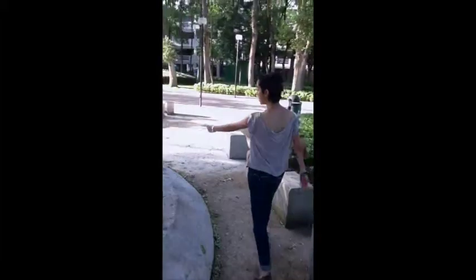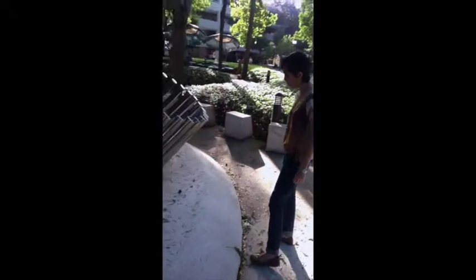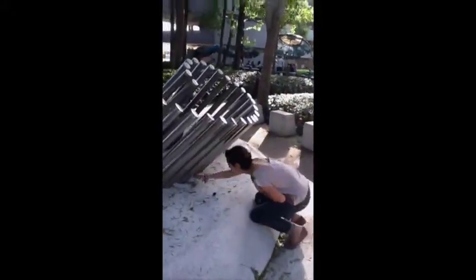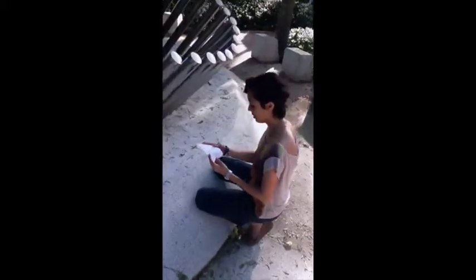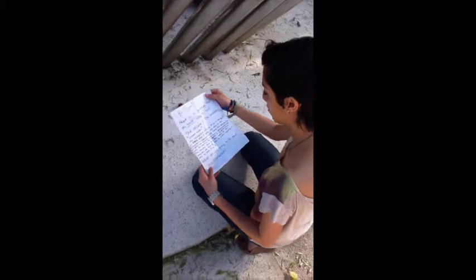This girl once found a paper. Oh, what is that? It seems to be a paper in there. Oh, but what is this? It seems to be very old.